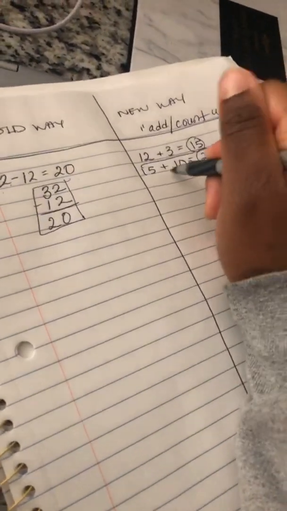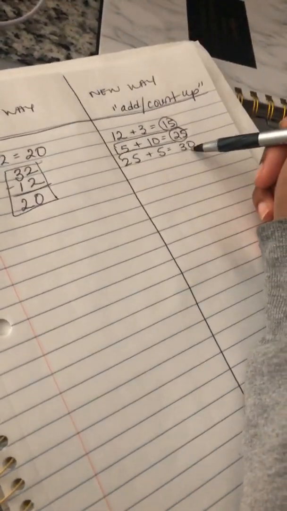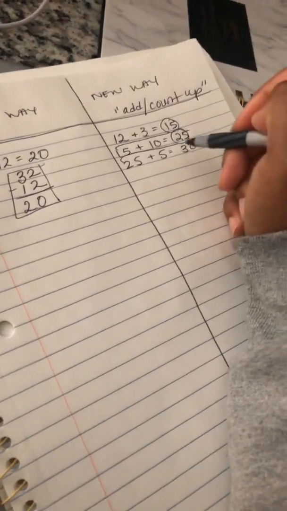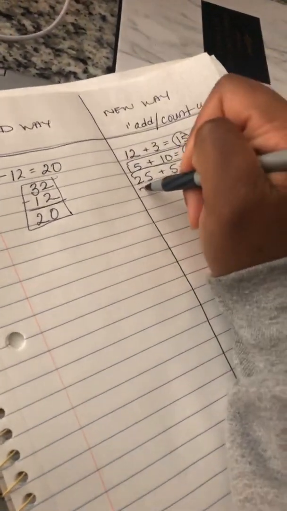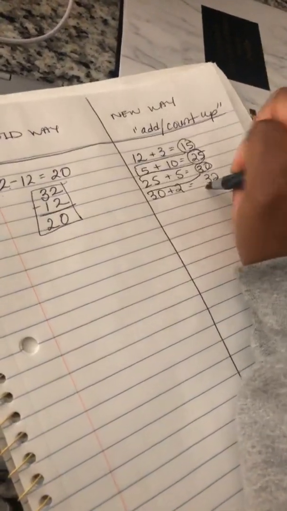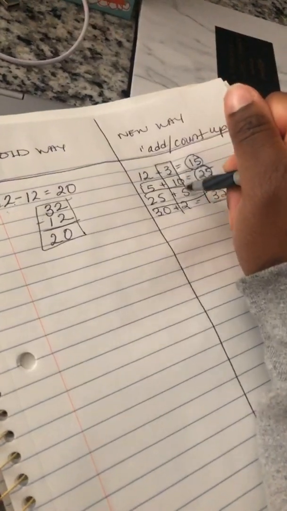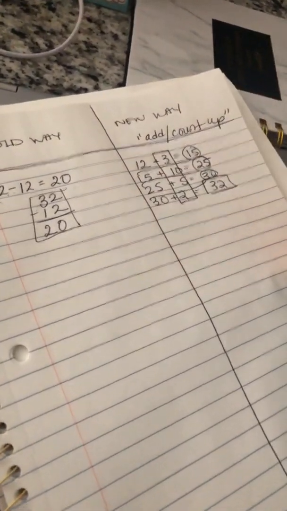Okay, I'm not at 32 yet. All right, I'm going to take this 25, and I want to add 5. So now I'm at 30, right? I'm not at 32, almost. So I'm going to take this 30, and I'm going to add 2, and now I am at 32, which is the number that I'm trying to get to. So what did I have to add to 12 to get to 32?